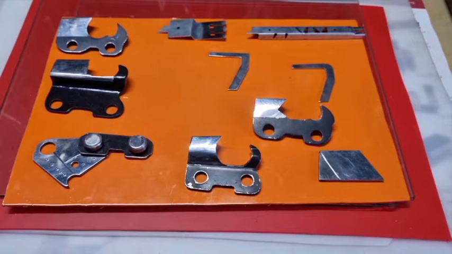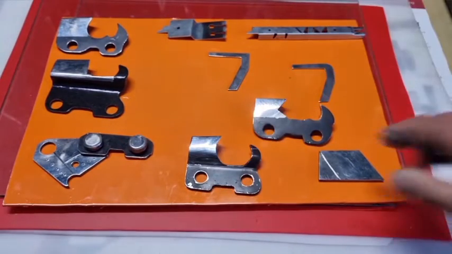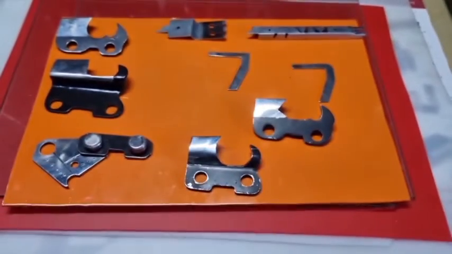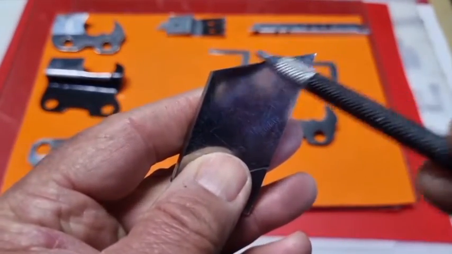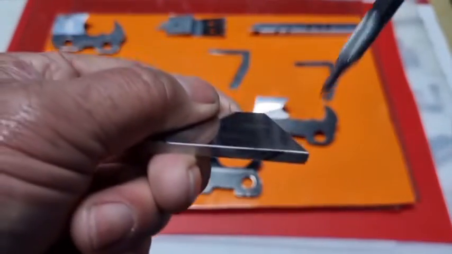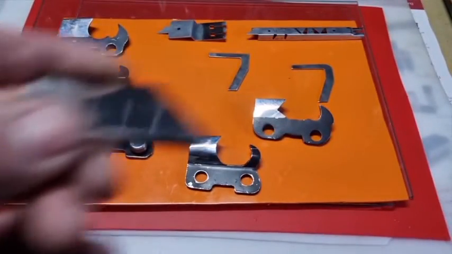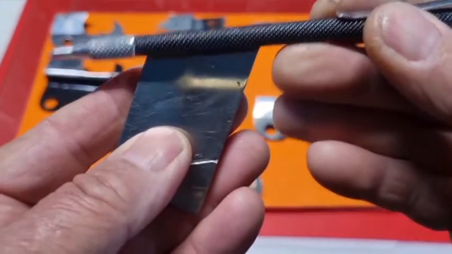So typically, if you look at the Stihl semi-chisel, it's got 60 degrees entry going on there. It's got 30 degrees on here on your semi-chisel. Your full chisel, same thing. You've got 25 degrees here and 60 degrees going down on the face. Hexa is 65 degrees going down on here and 25 degrees on the face.